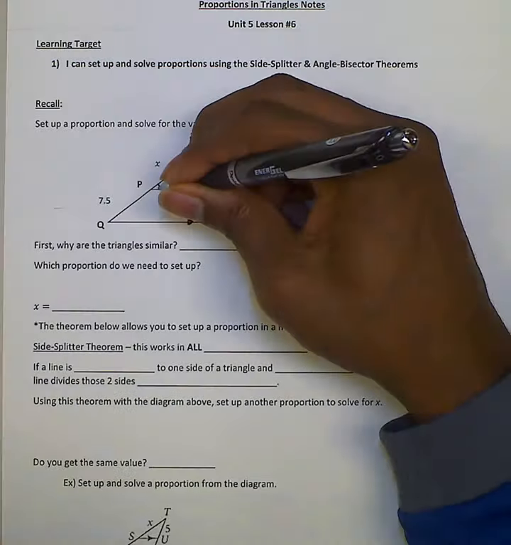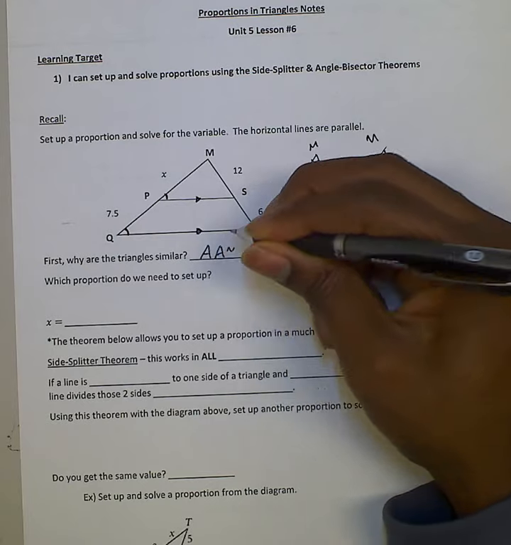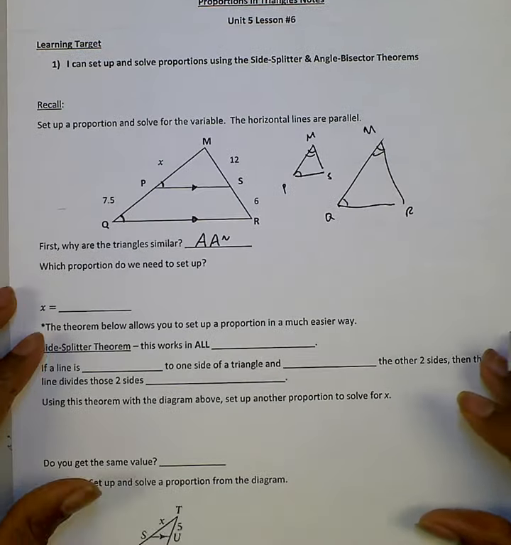And if we're looking at the two triangles, triangle MPS and triangle MQR, we should see that they are similar because we have this shared angle M, right? For the reflexive property, and so angle similarity. Okay, so what proportion do we need to set up?